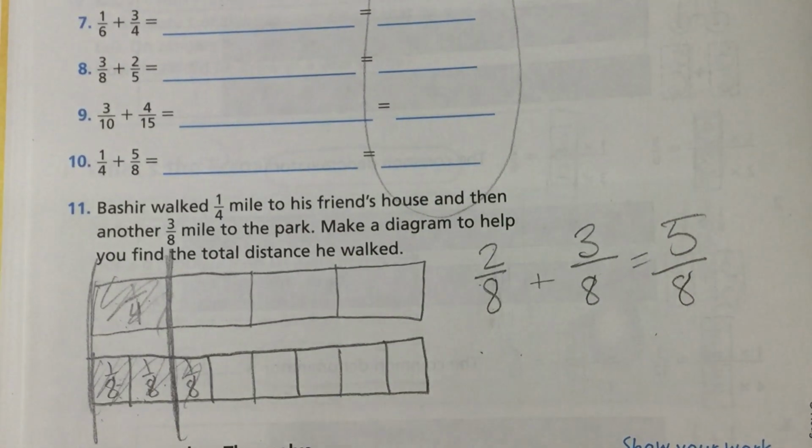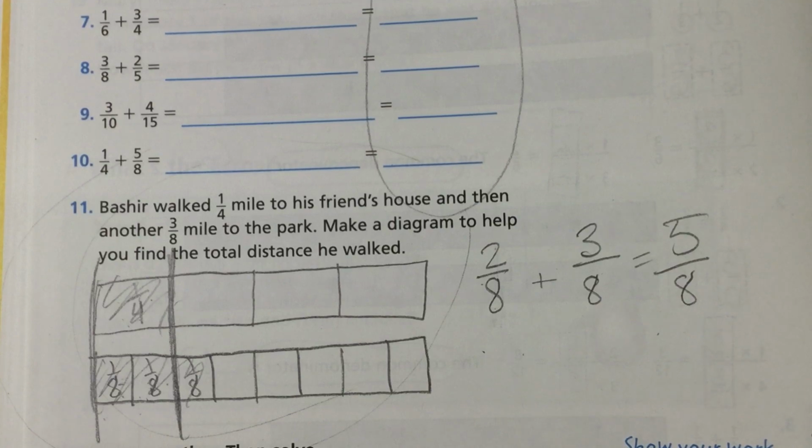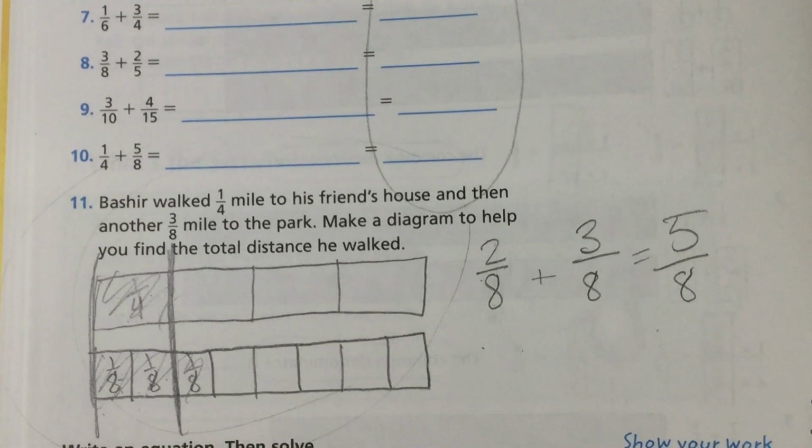5/8. Now remember, this is not how you're normally going to set things up, but it is a very good skill to have, and sometimes the problems will ask you to make a diagram. If they do, now you know how.